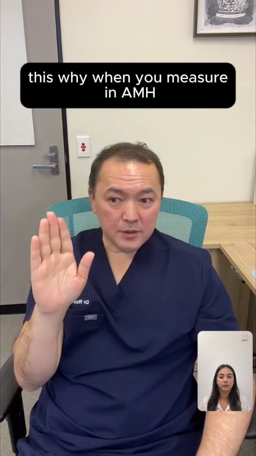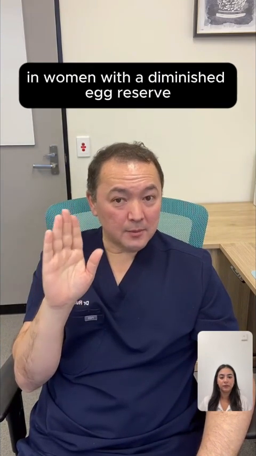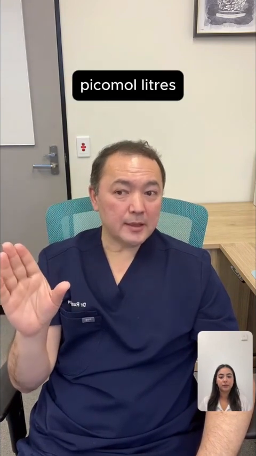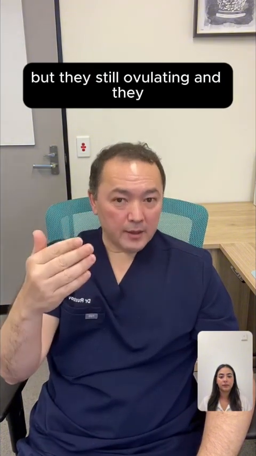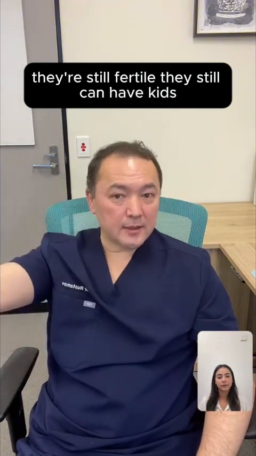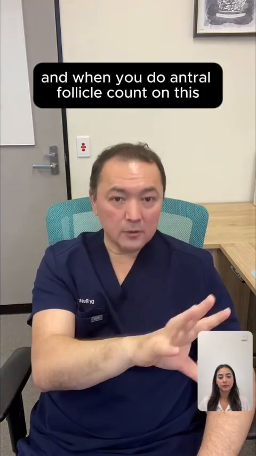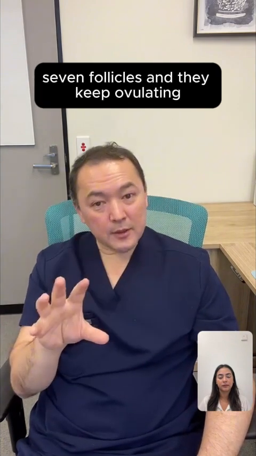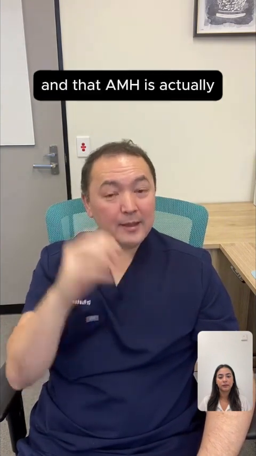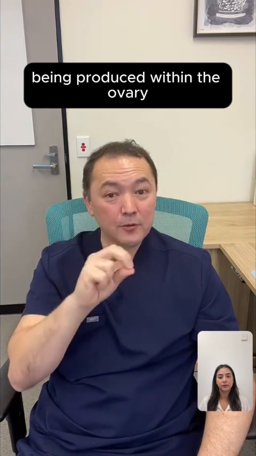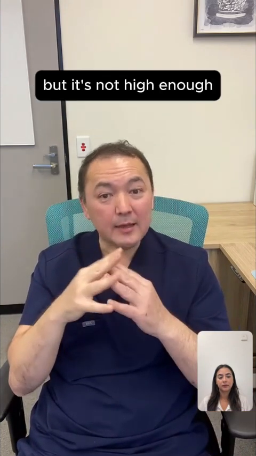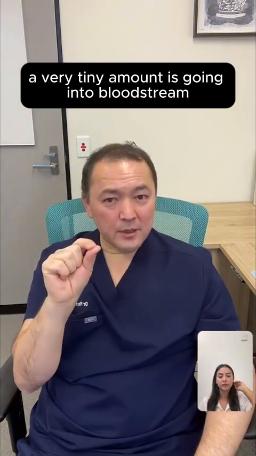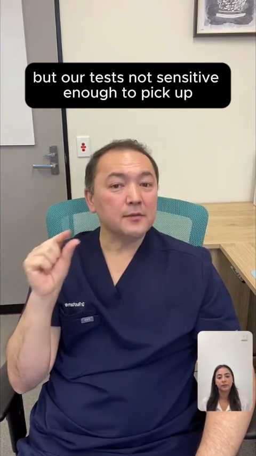This way, when you measure AMH in women with diminished egg reserve, it may be 0.6 picomoles, but they're still ovulating and still fertile. They can still have kids. When you do an antral follicle count on this group of women, you can see 5, 6, 7 follicles, and they keep ovulating. That AMH is actually being produced within the ovary, but it's not high enough to go into the bloodstream. A very tiny amount is going into the bloodstream, but our test is not sensitive enough to pick it up.